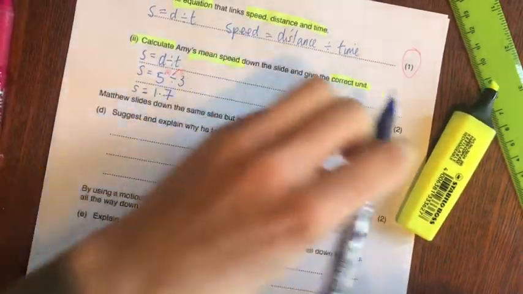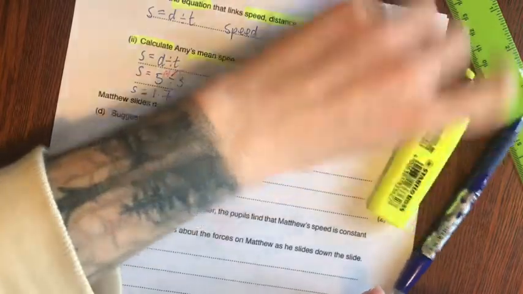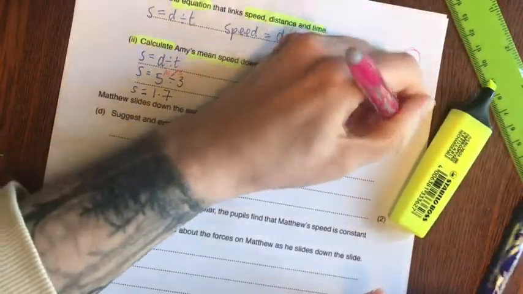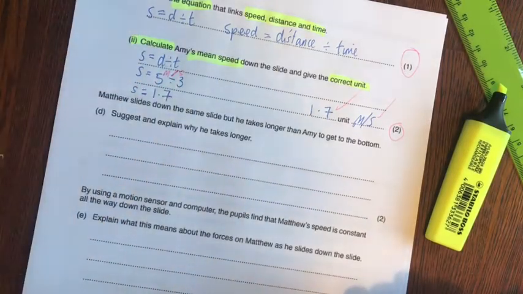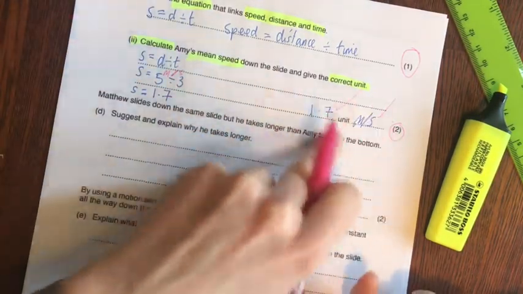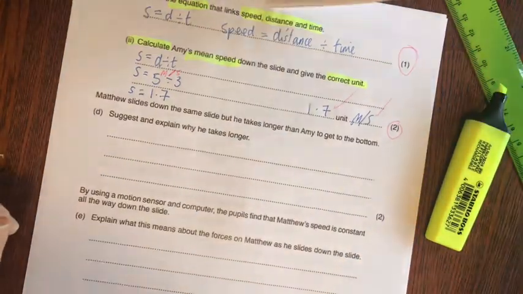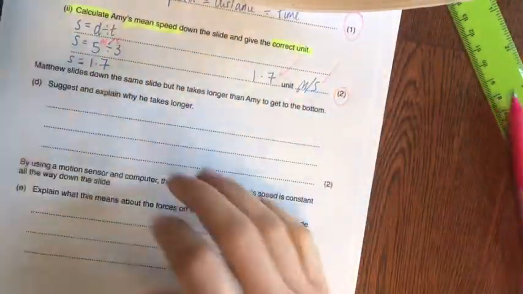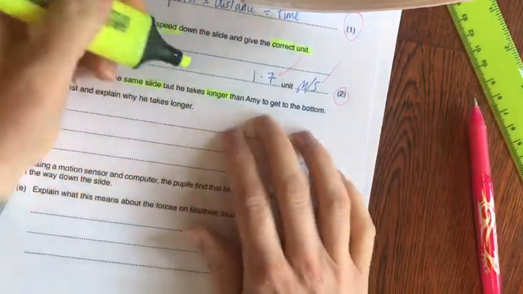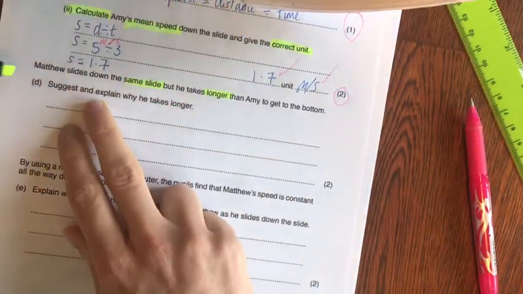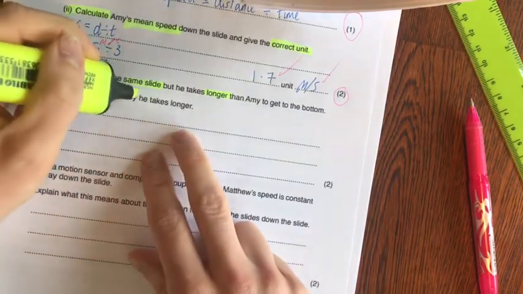So you get 1 mark for 1.7 and 1 mark for meters per second, but you should show your working, please. In fact, I'm going to say if you didn't write any working, I'm going to take a mark away even if you got both of these right, okay? All right then, so Matthew slides down the same slide, but he takes longer than Amy to get to the bottom. Suggest and explain why he takes longer.